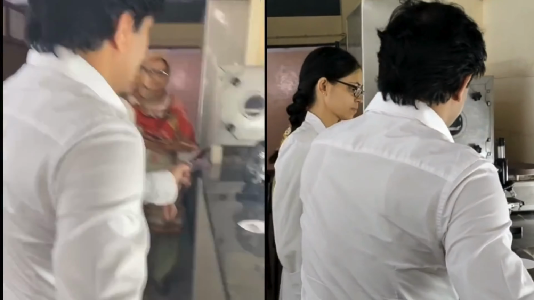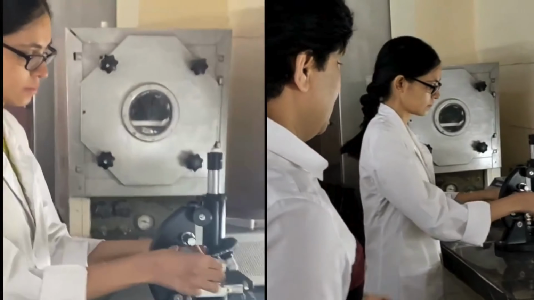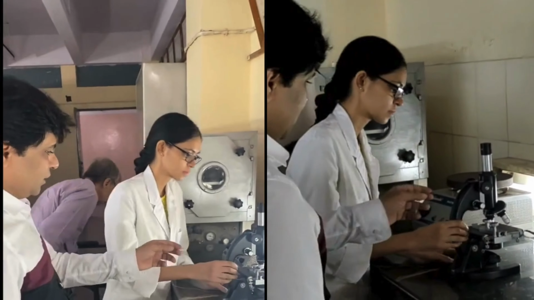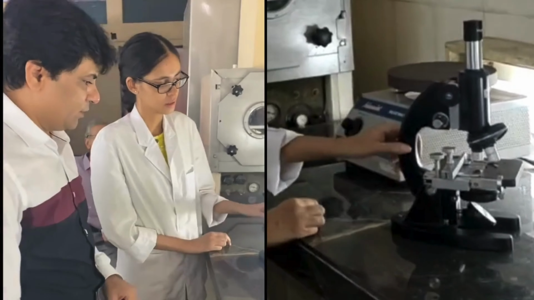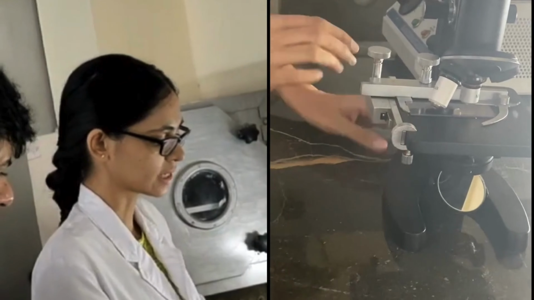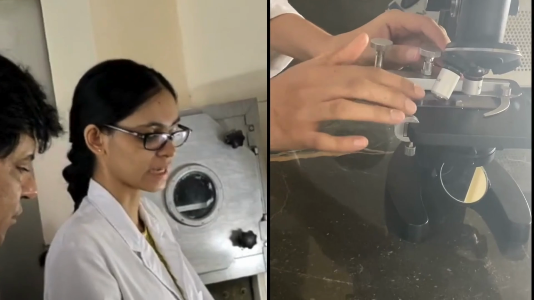So this is the compound light microscope, and here we have 5x, 10x, and 40x magnification. Tell me something about different parts of the microscope fast. So this is the stage, and these are the adjustments for the stage. This is where we keep the slide.